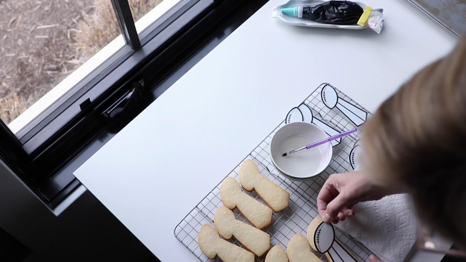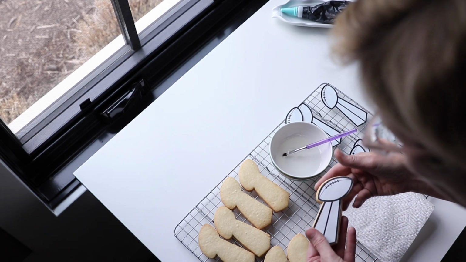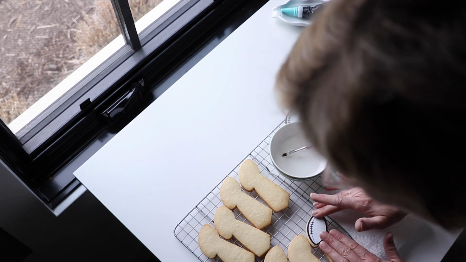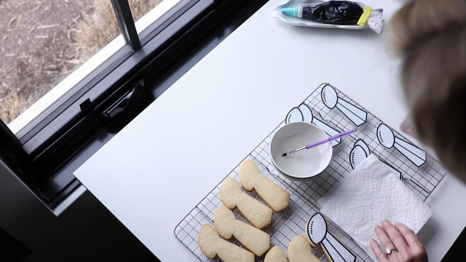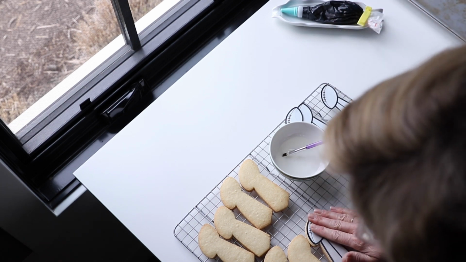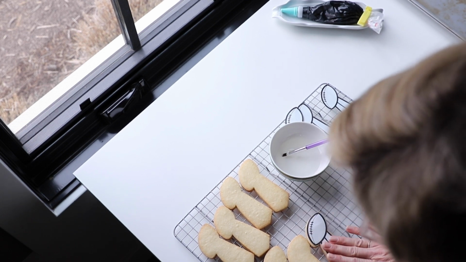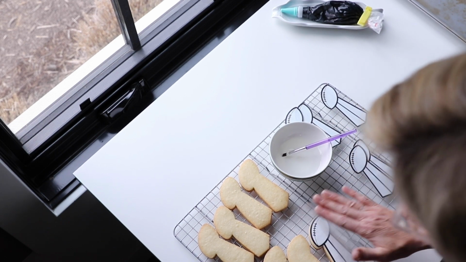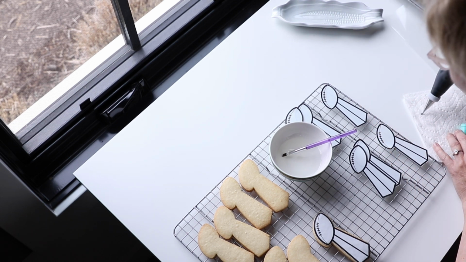So now I'm just going to take this and stick it onto my cookie. Okay. And what I actually found is the backer from these works really nicely to press down so I don't get fingerprints on it and I don't mess up my beautiful frosting sheet. Okay, and then now I'm just going to pipe a little edge.